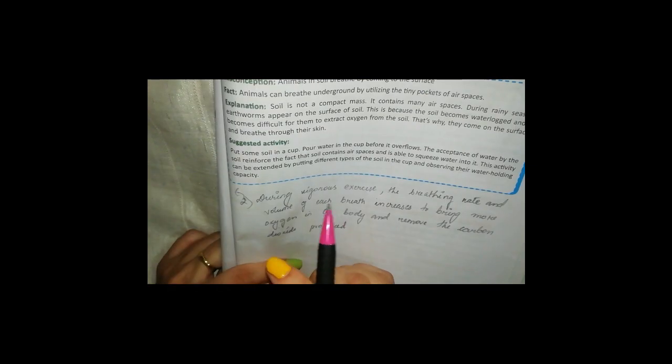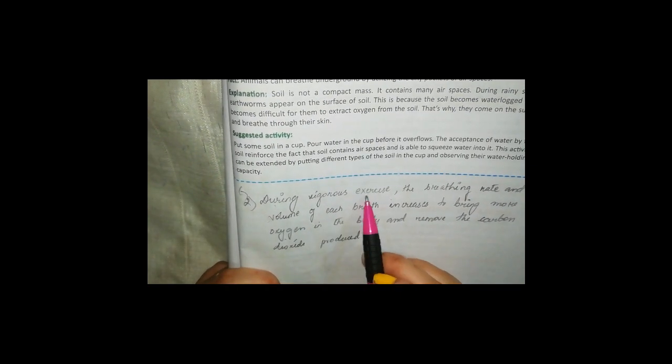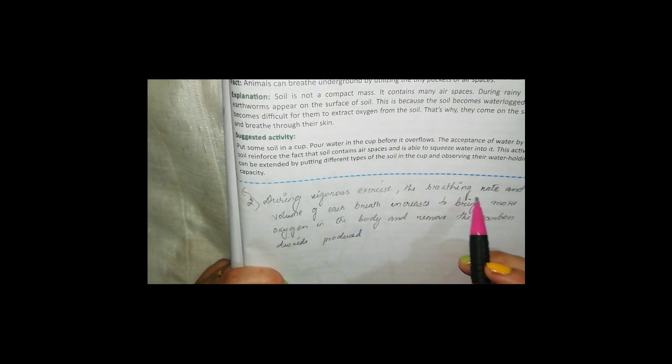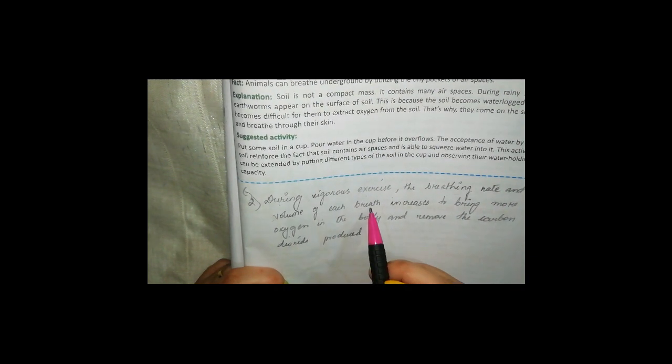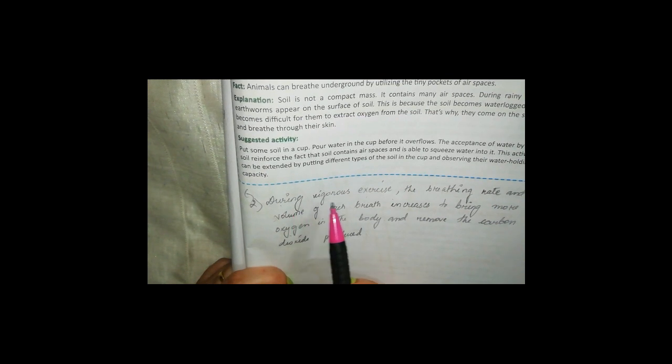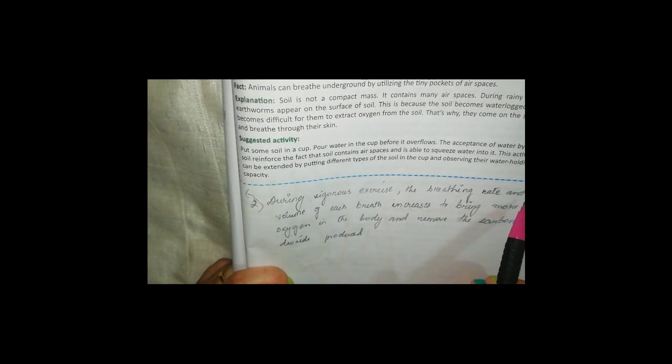Next one you have is, our bodies fulfill the additional energy requirement during vigorous exercise. How? For this one I'm giving you my own notes. Write down: during vigorous exercise, the breathing rate and volume of each breath increases to bring more oxygen in the body and remove the carbon dioxide produced. I'll repeat again. During vigorous exercise, the breathing rate and volume of each breath increases to bring more oxygen in the body and remove the carbon dioxide produced. This is your answer.